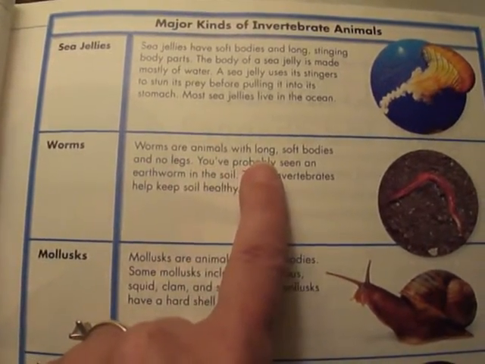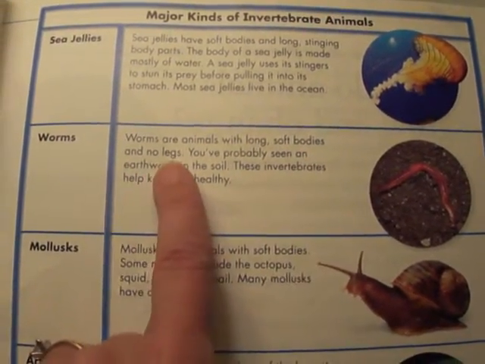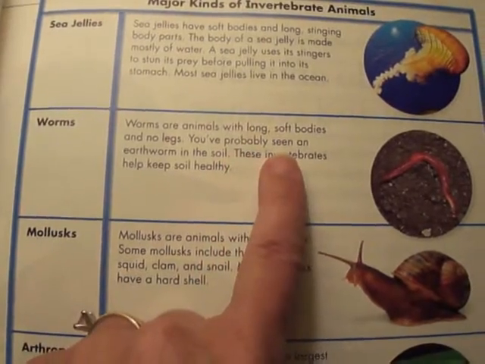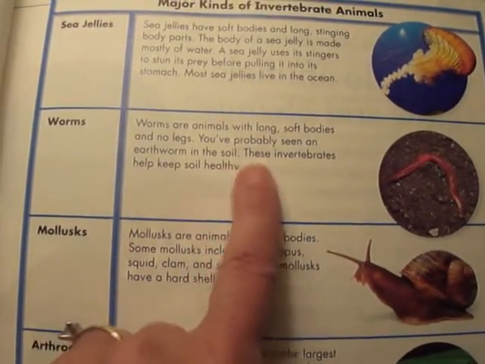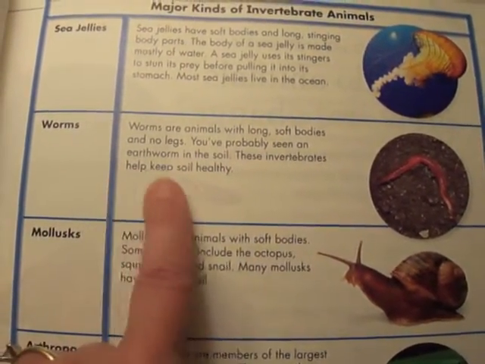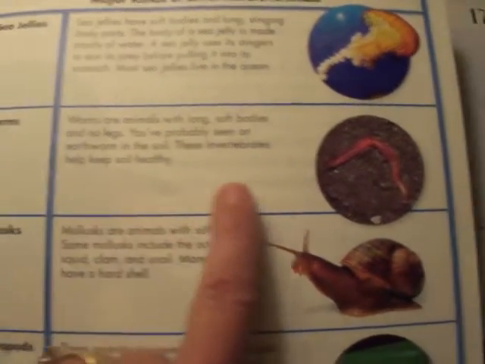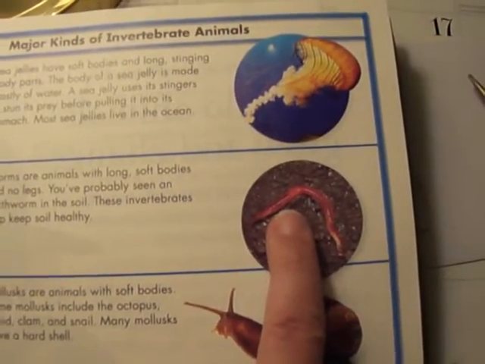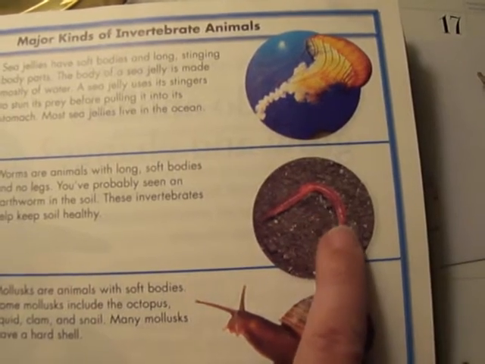Next we have worms. Worms are animals with long, soft bodies and no legs. You've probably seen an earthworm in the soil. These invertebrates help keep soil healthy. And there's an example of an earthworm right there.